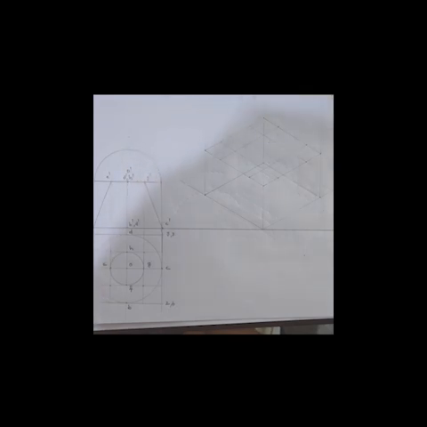Isometric view means you can directly take the dimensions. There is no need to take the isometric scale. Isometric view means you can directly take the dimensions.